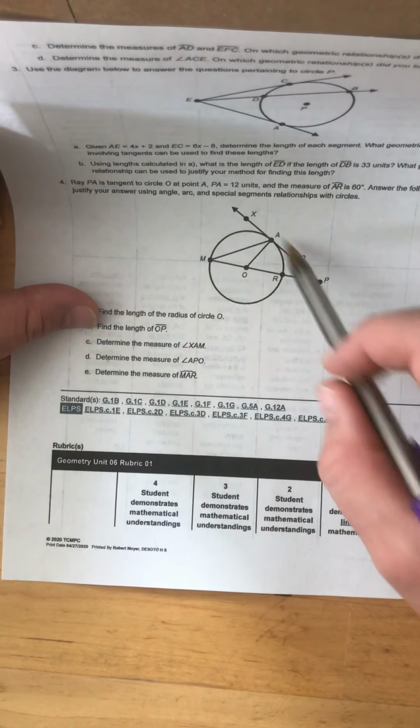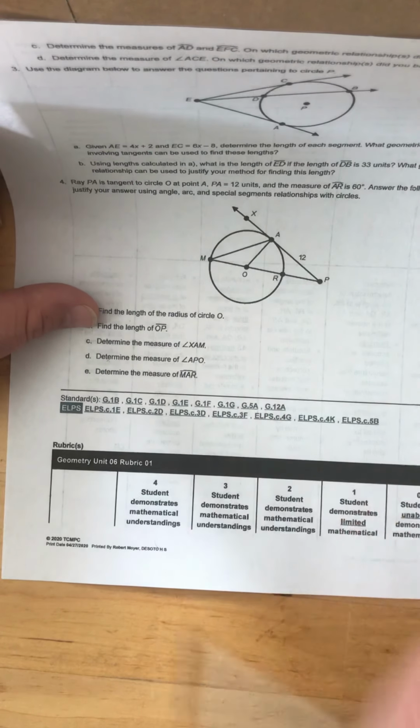Okay, and then the rest of it is finding angle measures and then arc measures. So look back at the rule of tangents and central angles. Again, I'm just giving you these topics to help you work through this, all right?